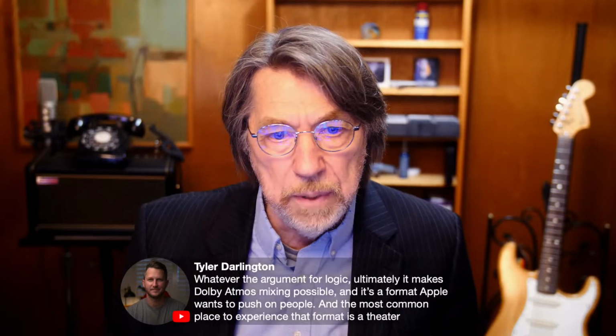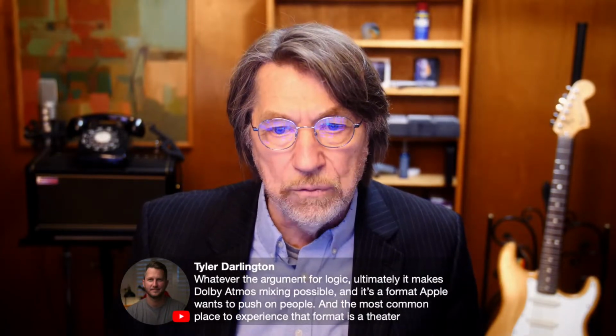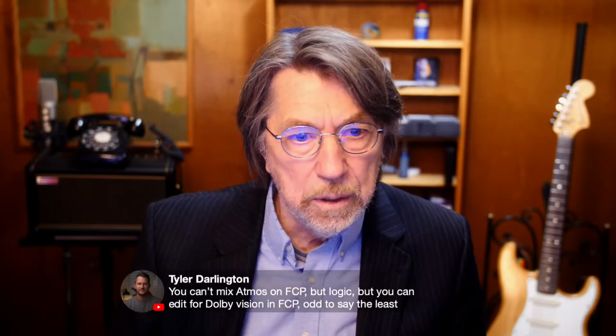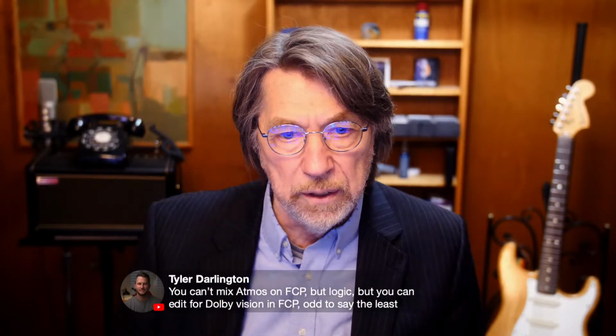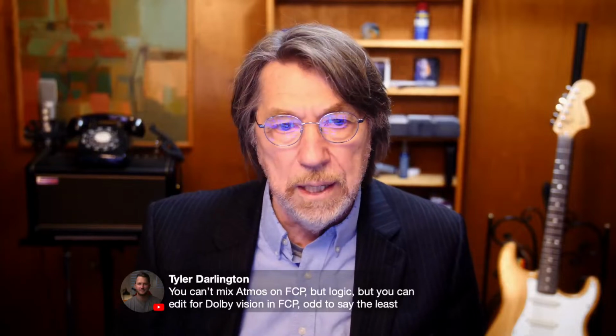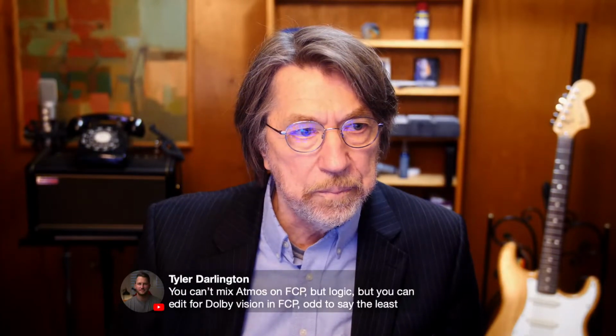Whatever the argument for Logic, ultimately it makes Dolby Atmos mixing possible, yes, and it's a format Apple wants to push on people, and the most common place to experience that format is the theater. Don't disagree with that. All right. You can't mix Atmos on Final Cut Pro, but you can edit for Dolby Vision in Final Cut Pro. Odd, to say the least. Yep, that makes complete sense.